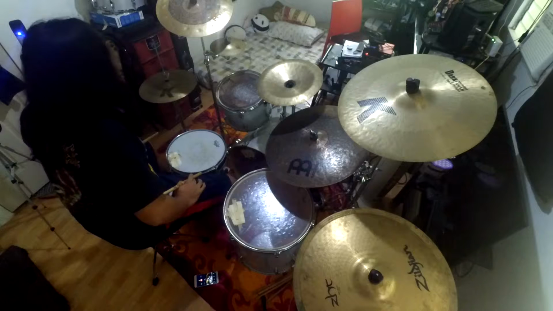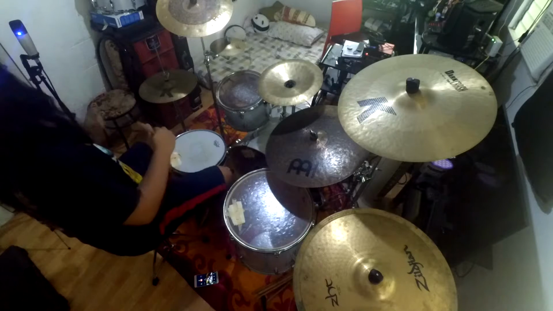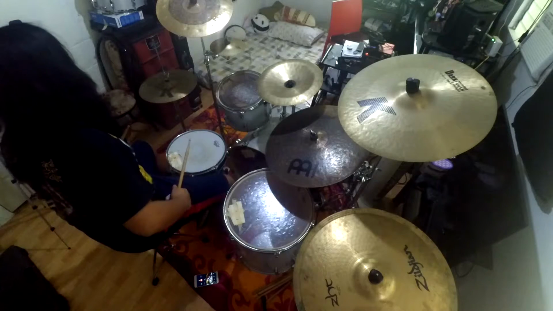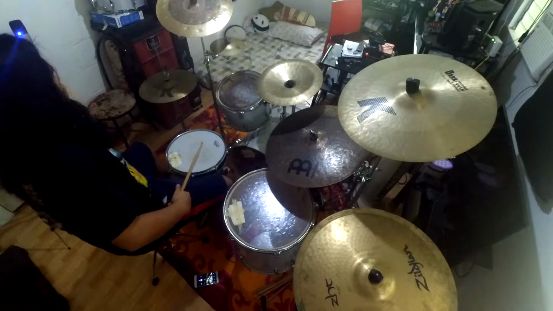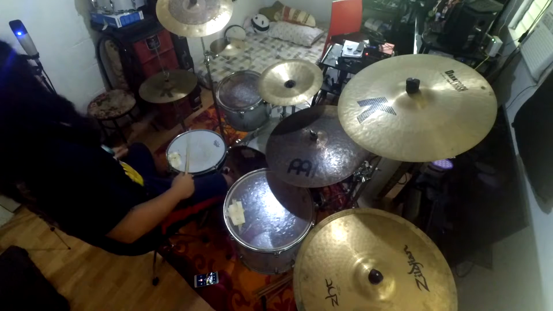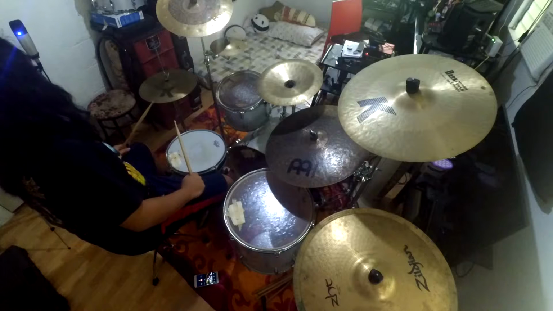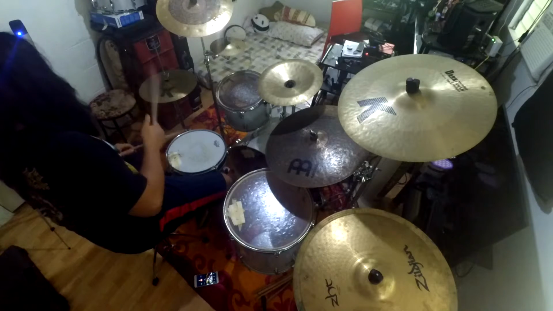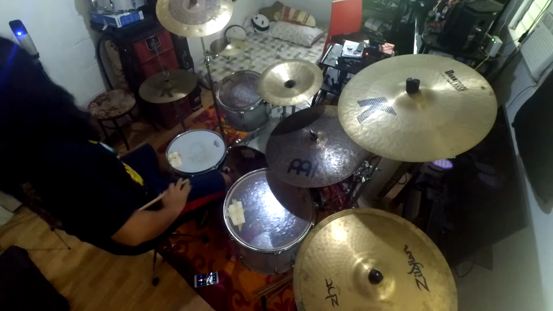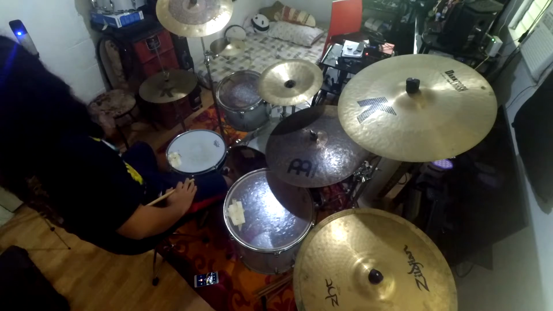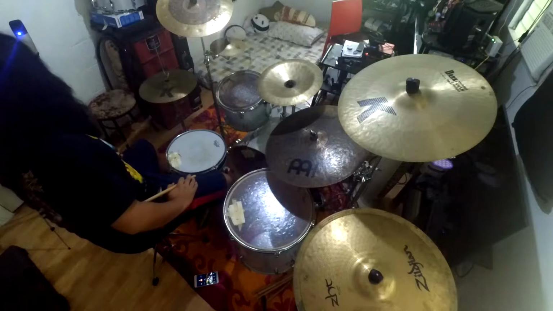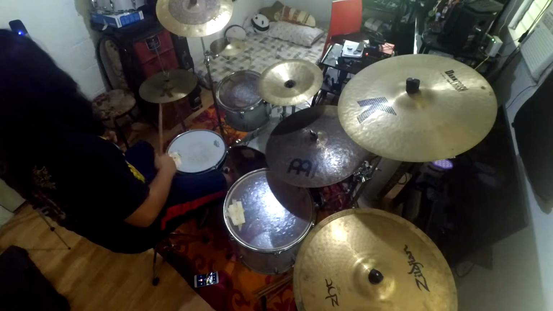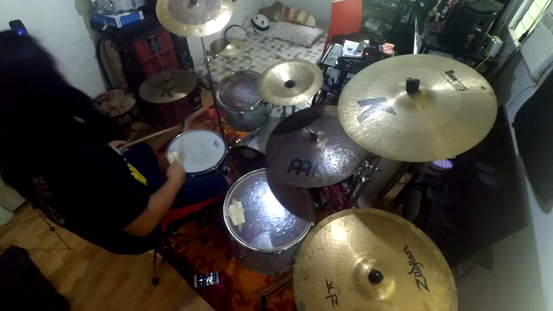So the next section of this song is the verse beat. It's actually pretty simple, but I'm gonna do it for you. Just to let you know, I'm gonna be adding ghost notes. If you remember the ghost notes, we also talked about this last time. I'm gonna show you how you can use the ghost notes to add groove to the verse. So here it goes.